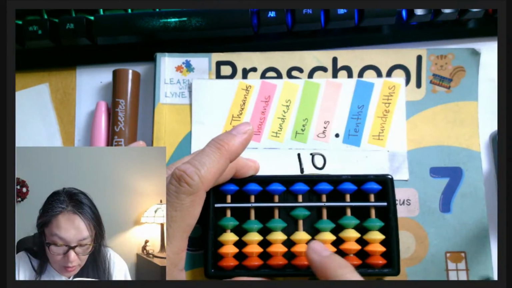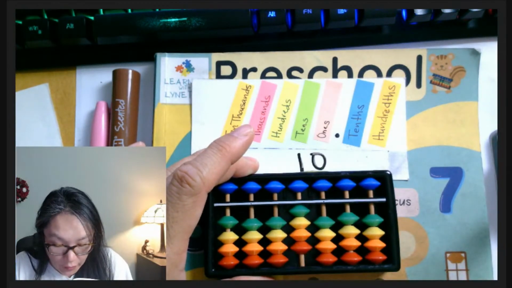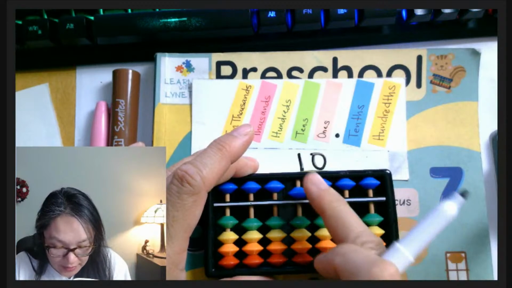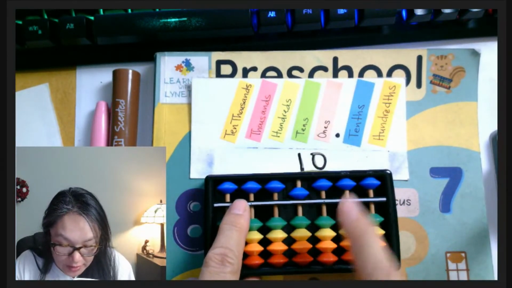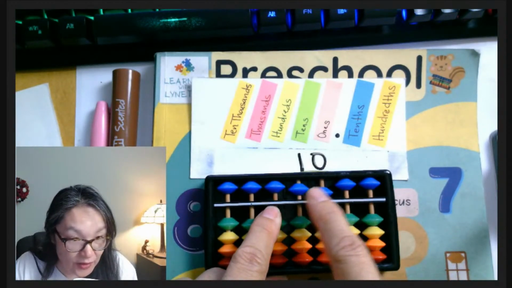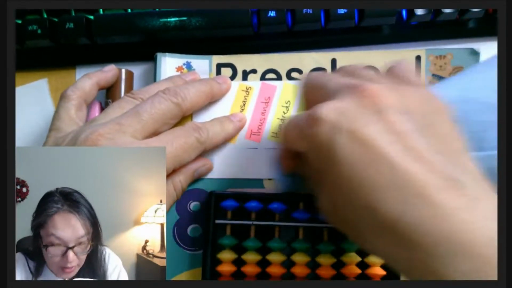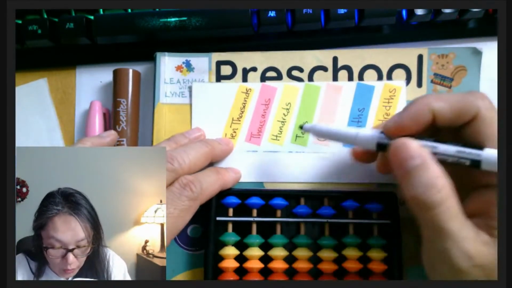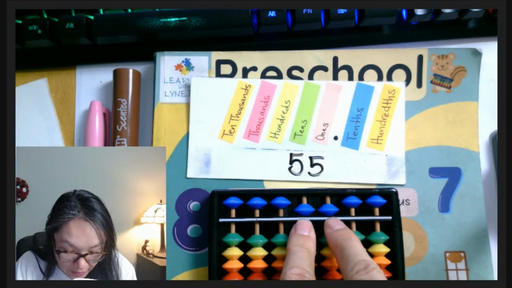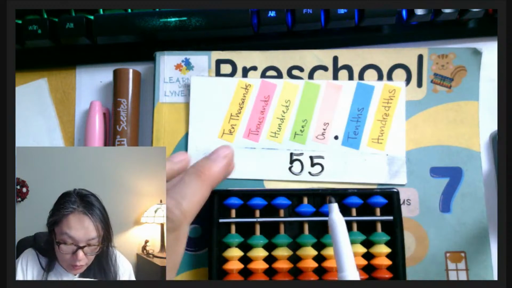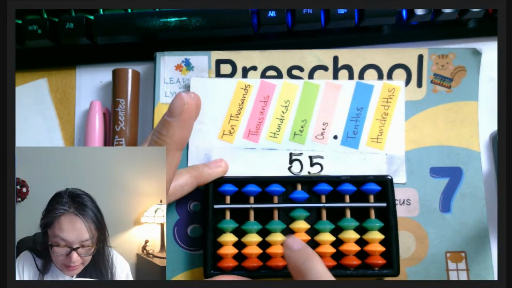Now, when we do 1 and a 0, we can count by 10s. This is 20, 30, 40, and then 50. That's 50. This is 50 because we want to make sure that all the beads are not touching except for this one. This is not 10. This is 55. Does that make sense? So what we're doing is we're mimicking the same way we write. So this is 55 because it's 2 top beads, a 5 and a 5 with the place value, right? So we have our 55, and then we have 60, 70, 80, 90, and then 100.